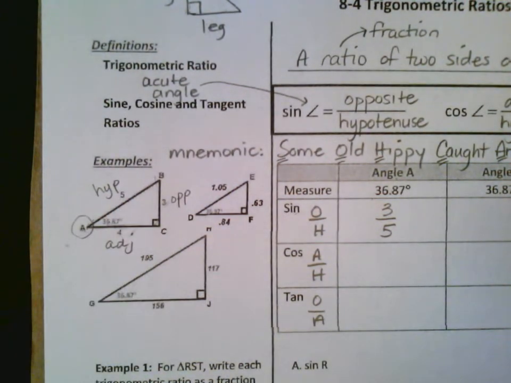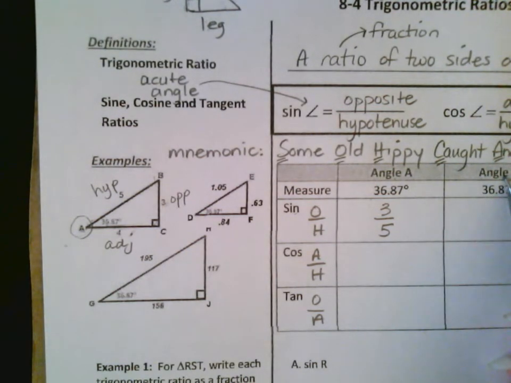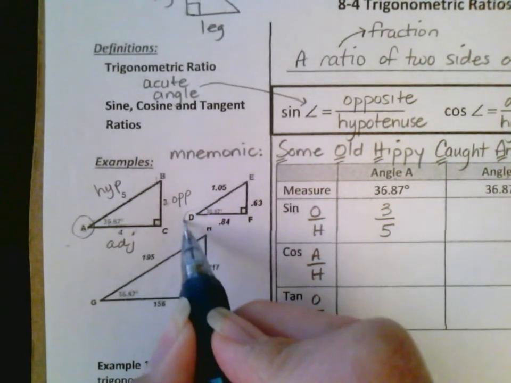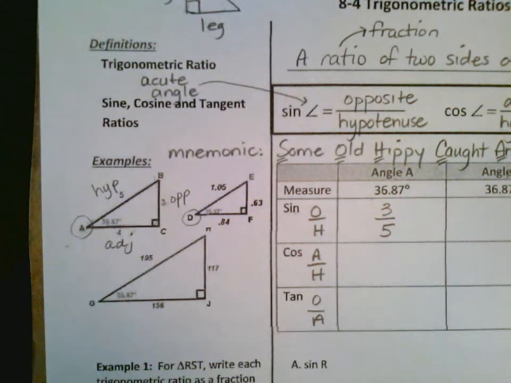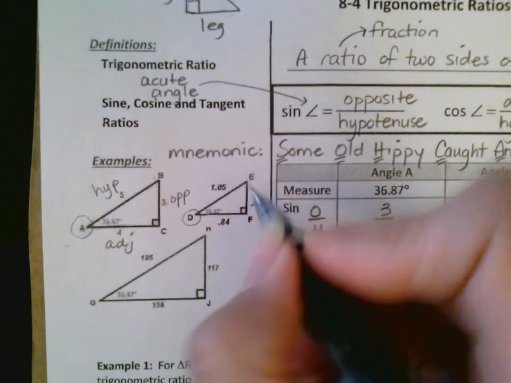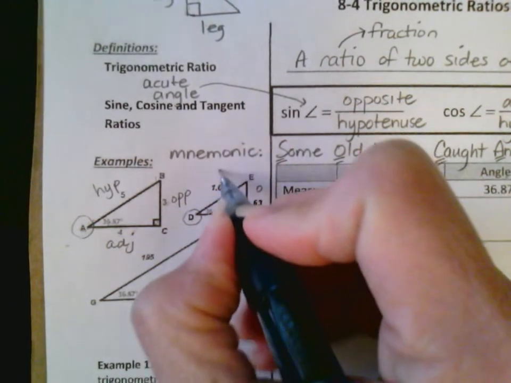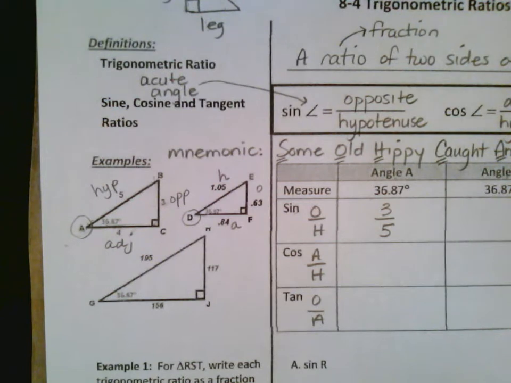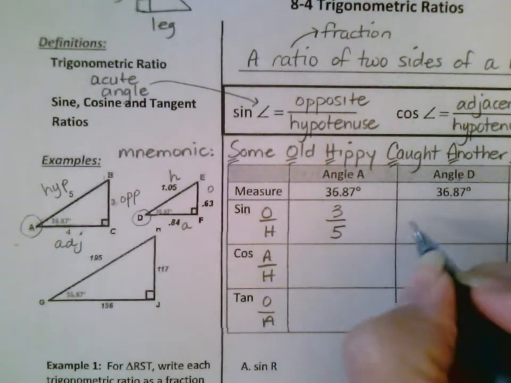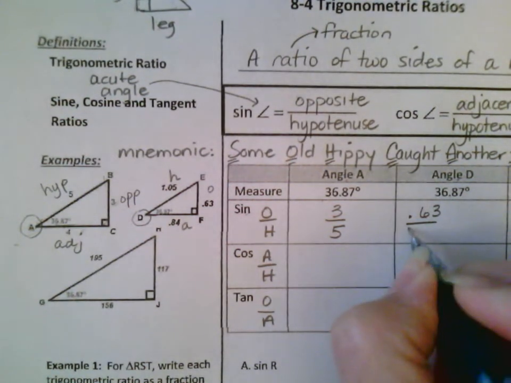So let's do the same thing for angle D. Okay? So angle D, they're wanting us to stand right here. I wish we had chosen angle E instead. That would have been better. But angle D, again, I'm going to put O for opposite, A for adjacent, H for hypotenuse. If we did angle D, we're going to have 0.63 over 1.05.